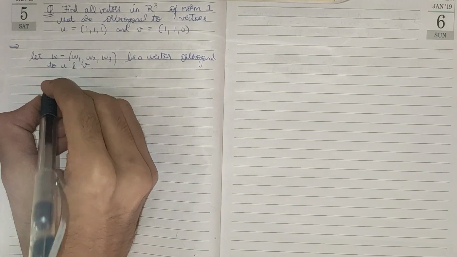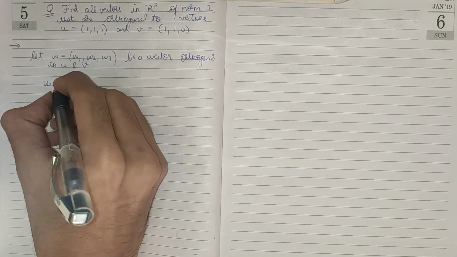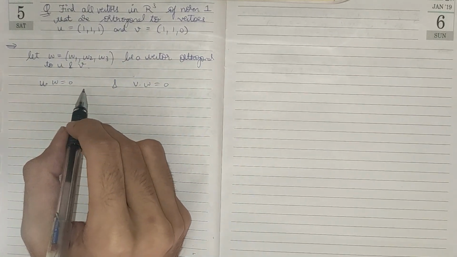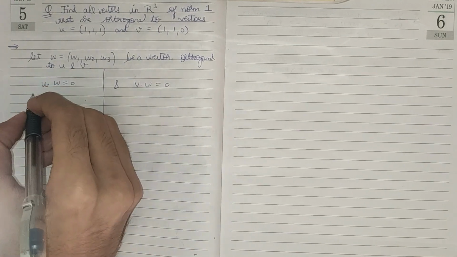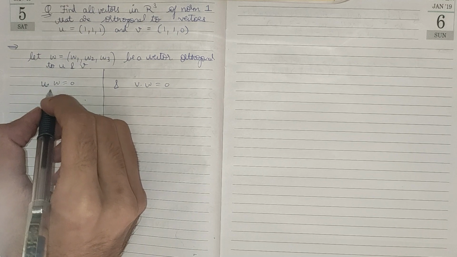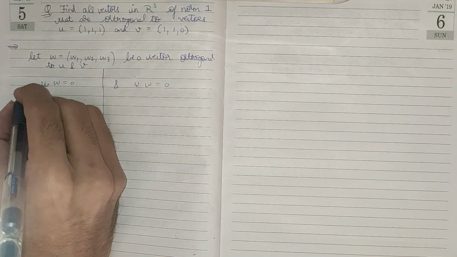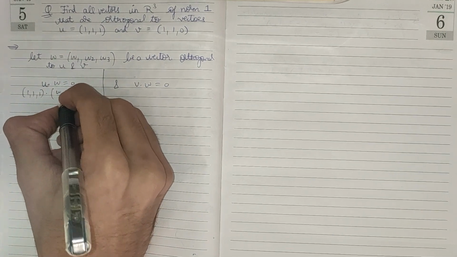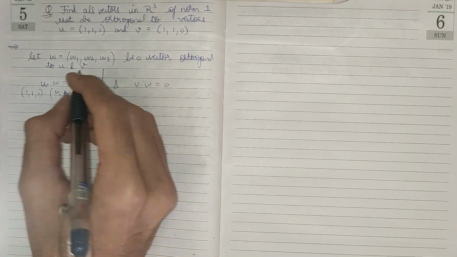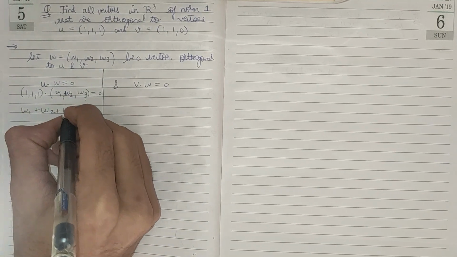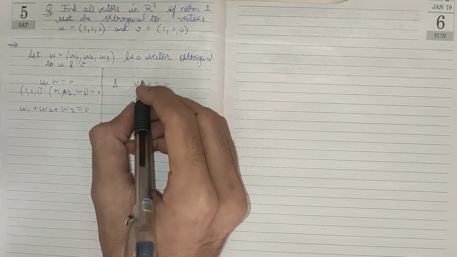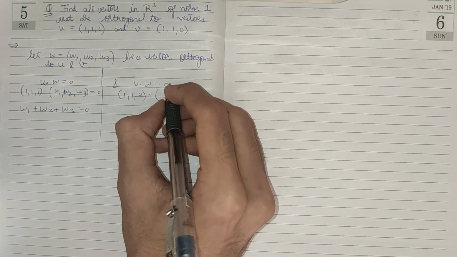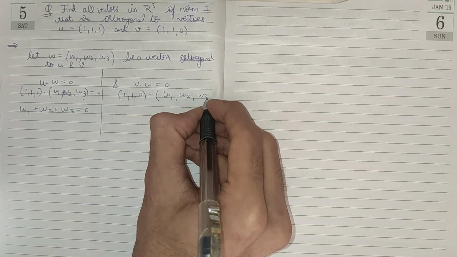So we can write that u dot w and v dot w are 0, that is the dot products of u with w and v with w will be 0 because they are orthogonal. Now we will write that (1, 1, 1) dot (w1, w2, w3) is 0. So from the first thing we can get an equation as w1 + w2 + w3 = 0. Now on the other side we can write (1, 1, 0) dot (w1, w2, w3) = 0, that is the dot product of the two is 0. Thus we get an equation w1 + w2 = 0.